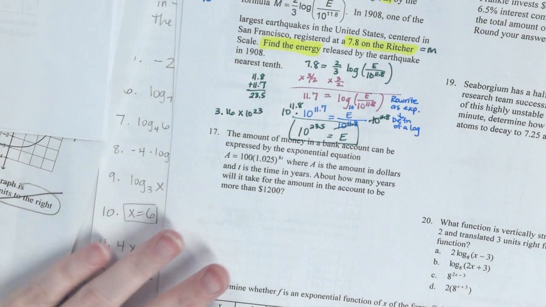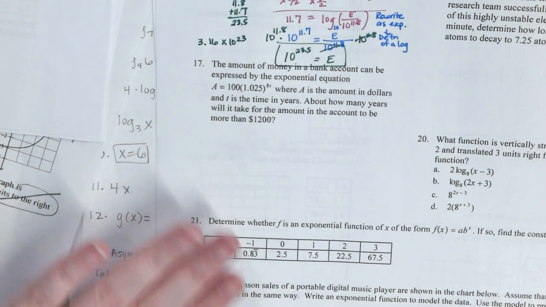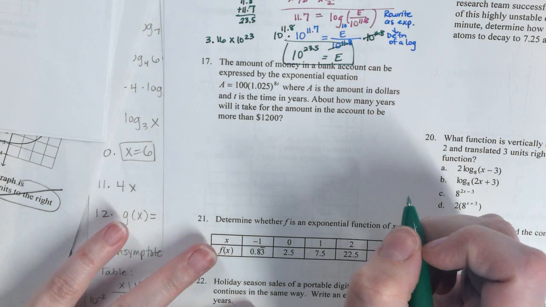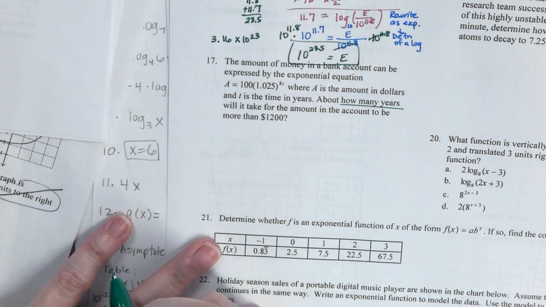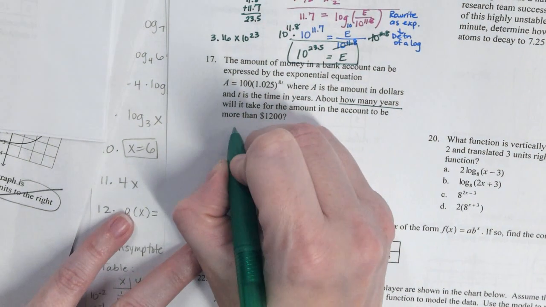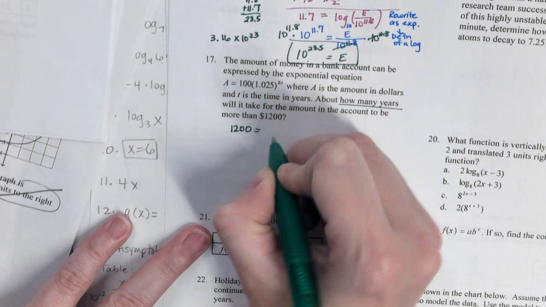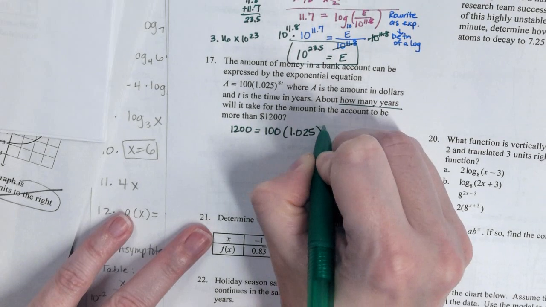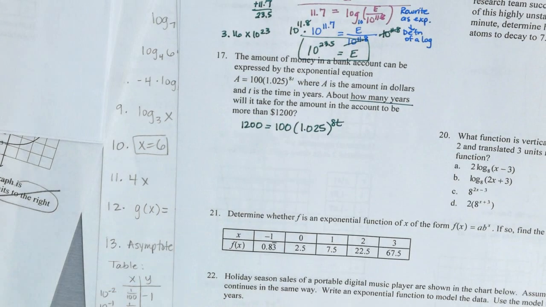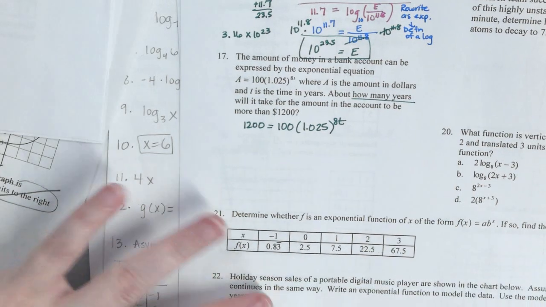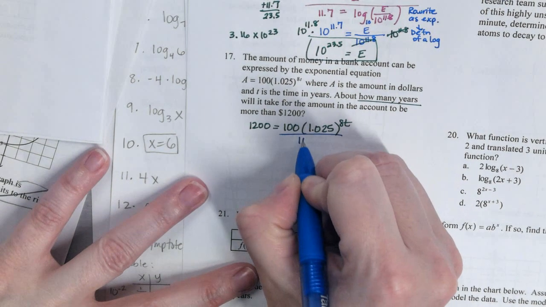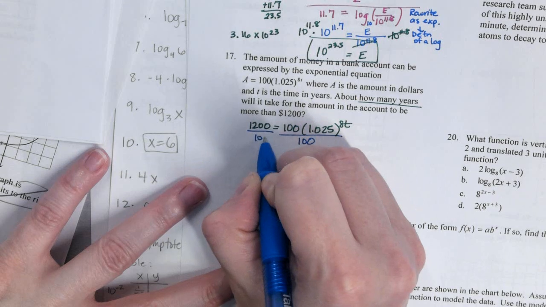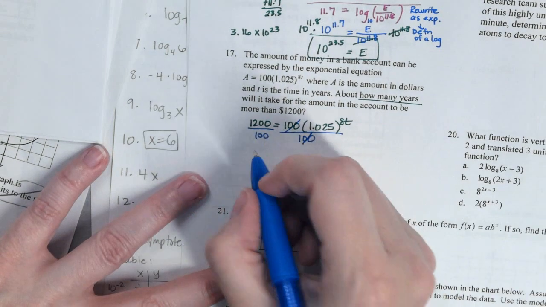Okay. All right, for 17, you're trying to find how many years it'll take for the amount to be more than 1,200. So we're going to set this equal to 1,200 and solve. When I say that the process is the same for these story problems, I mean that you repeat the same steps over and over. So you're dividing by what's in front of the exponential function this time.